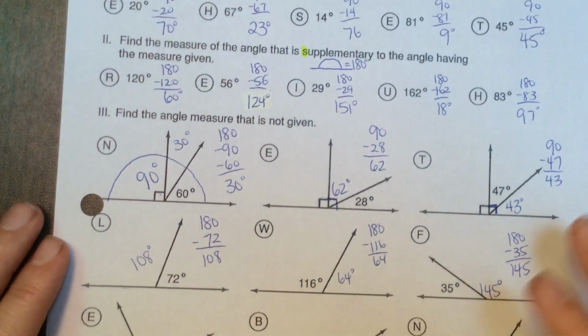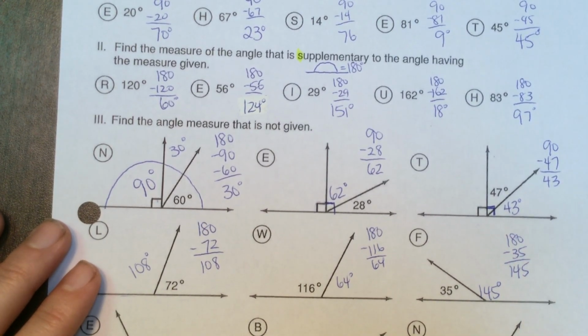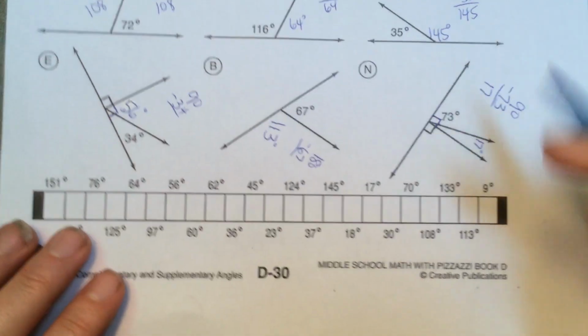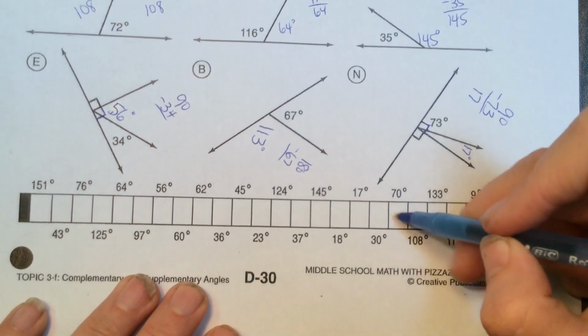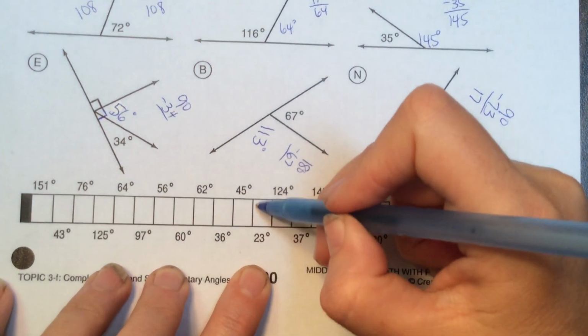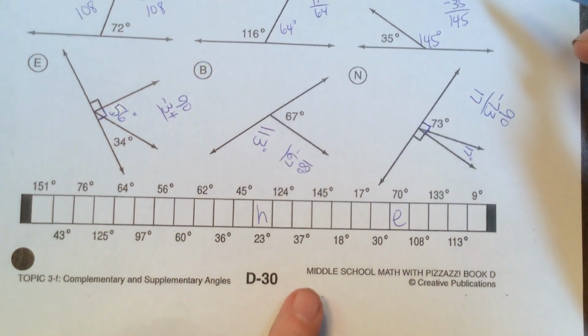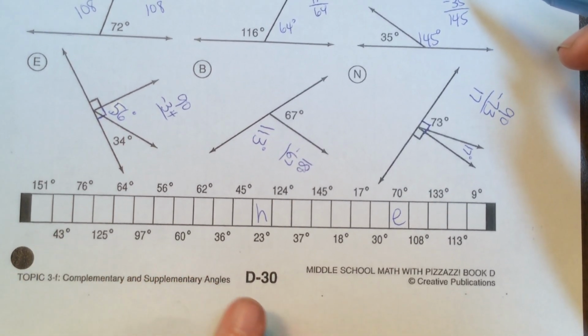Now we'll go back through and fill in the riddle. So 70 degrees, I'm going to come down here and just fill it in. So 70 degrees for number 1 was E. Then we had 23, which was H. And then 14 was S. Oh, 76 is the answer.